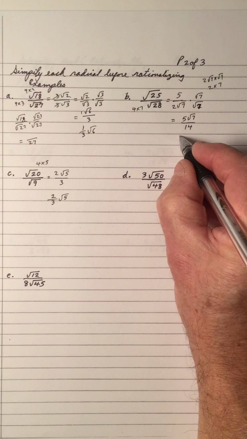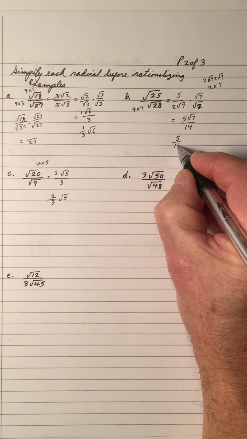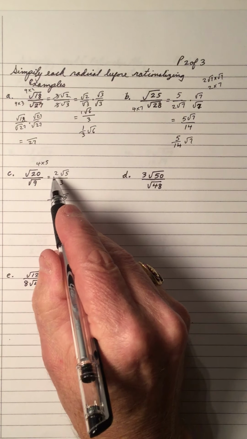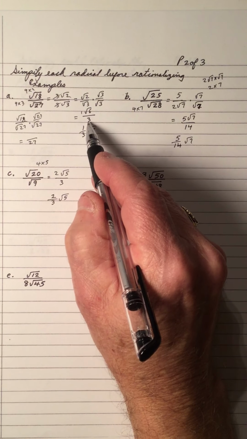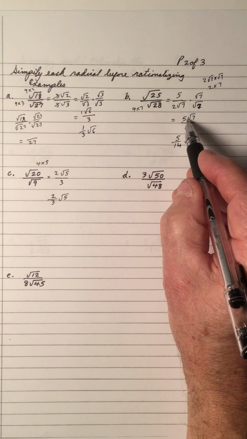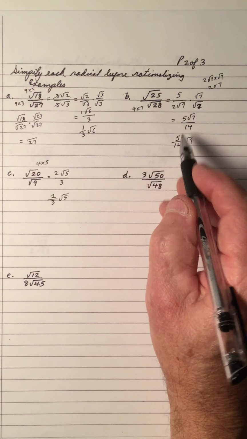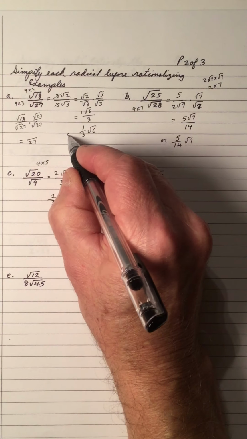And this one could have been 5 over 14 root 7. So either or. You can leave it as root 6 over 3. You could leave it as 5 root 7 over 14. Or you can leave it as this answer. Your choice. I say an or here. Don't have to do both.